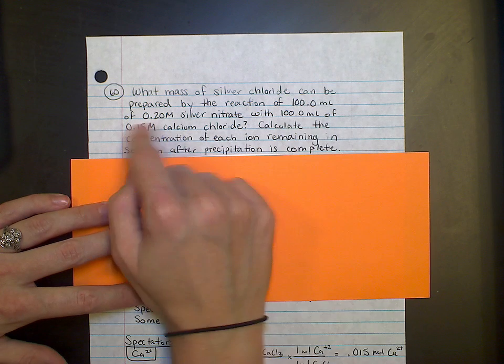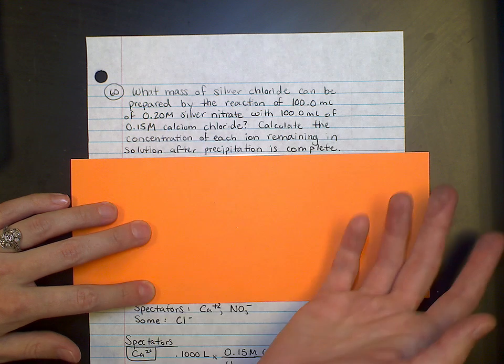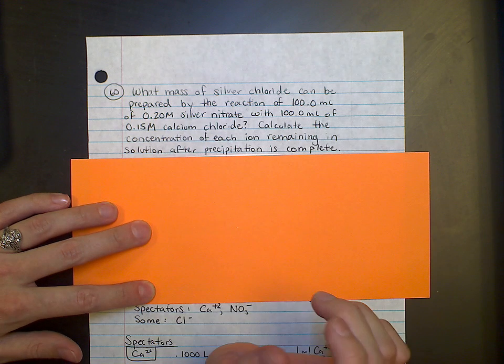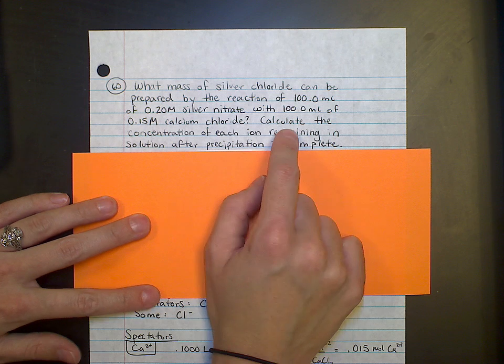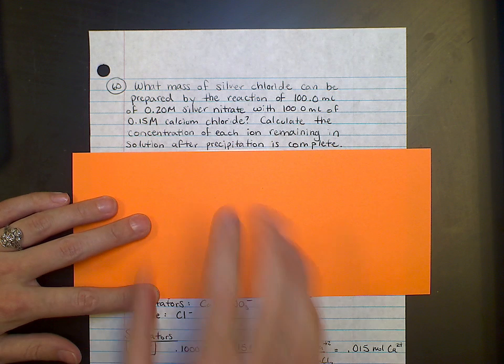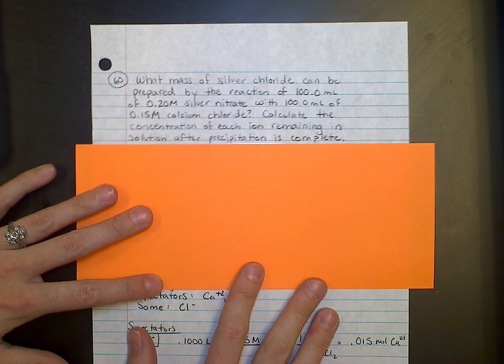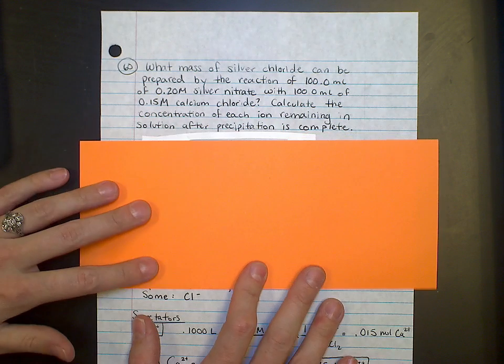The first part of it, you're going to know how to do. You're going to be given two amounts of the reactants and be asked to see how much of the solid product you're going to have made. But then the second part is a little bit more tricky. You have to calculate the concentration of each ion remaining in solution after the precipitation is complete. So the first half of the part is figuring out what the equation is.